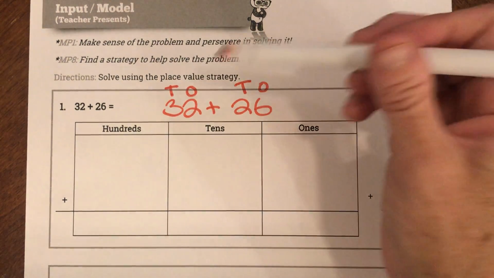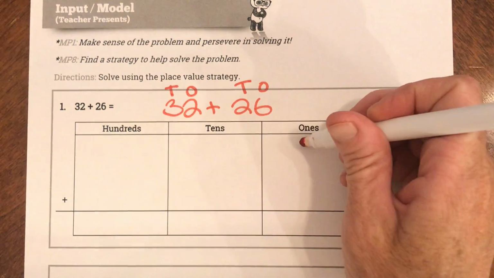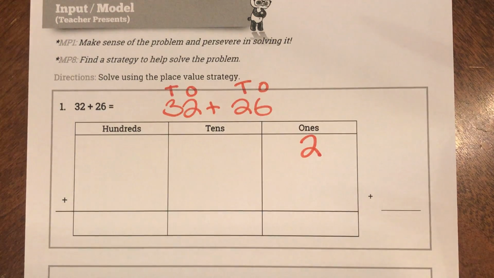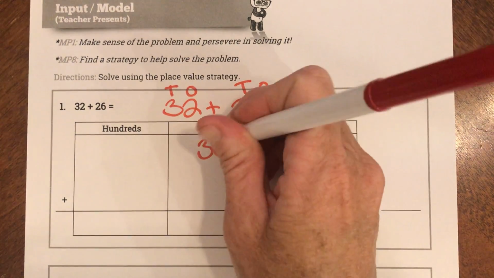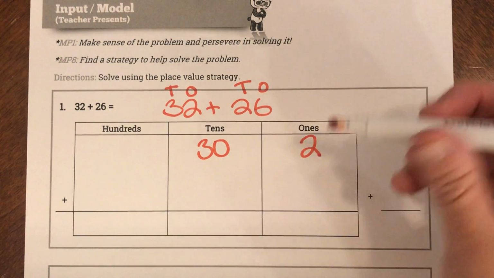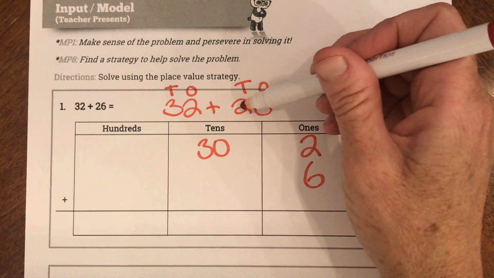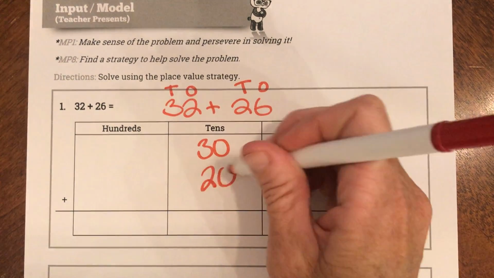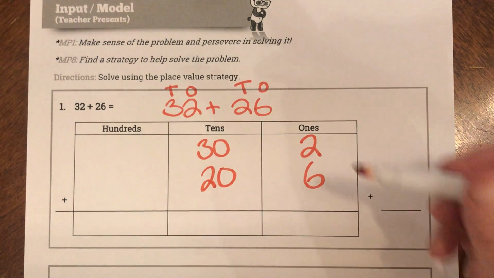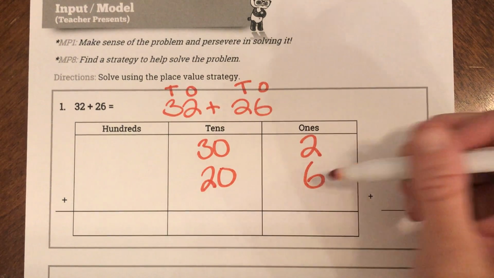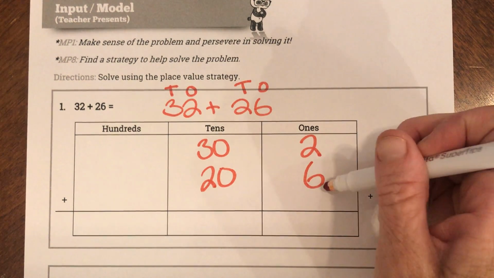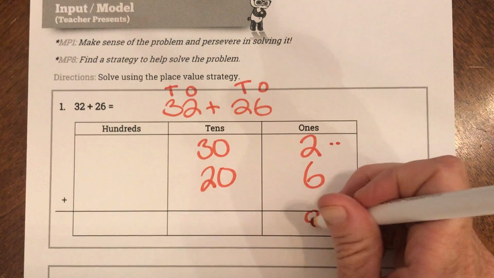So my first add-in has 2 ones and 3 tens. 3 tens is 30. Okay, my second add-in has 6 ones and 2 tens, which is 20. Okay, so now we can add, and when we add, we always add our ones first. So 2 plus 6, I like to always look at my largest add-in first and say 6 plus 2, which would be 6, 7, 8.